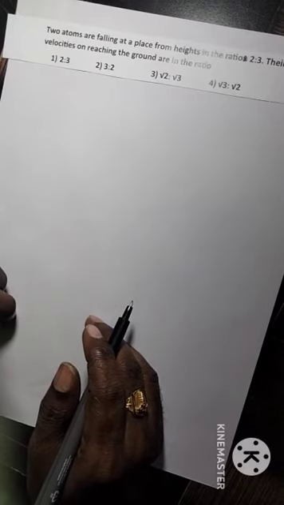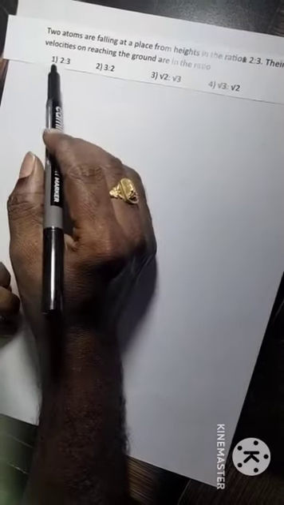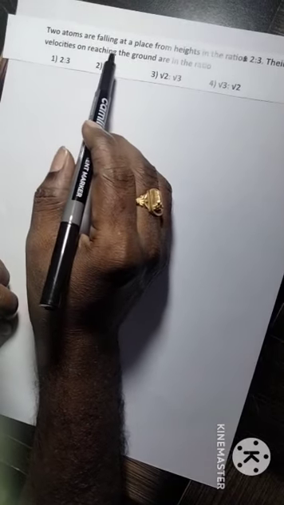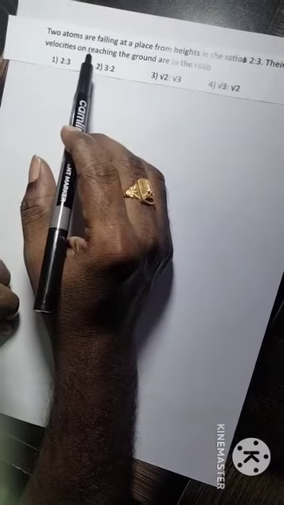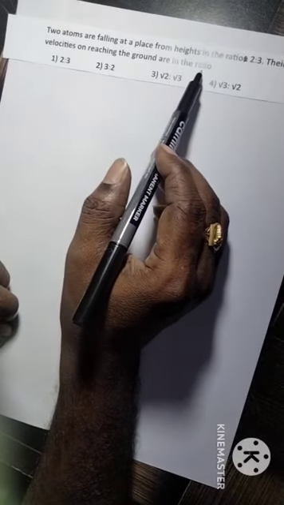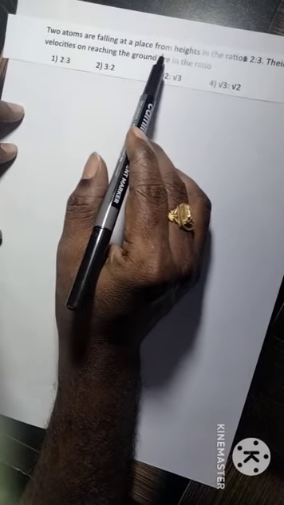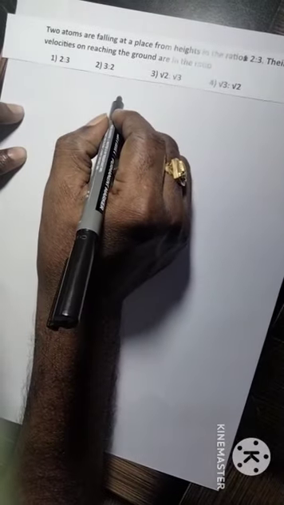So now we are going to discuss some problems from motion in a straight line. Here the question is, two atoms are falling at a place from heights in the ratio 2:3. Their velocities on reaching the ground are in the ratio. That means heights in the ratio, so they are falling from different heights.